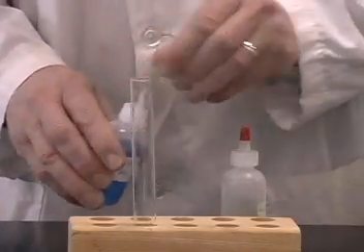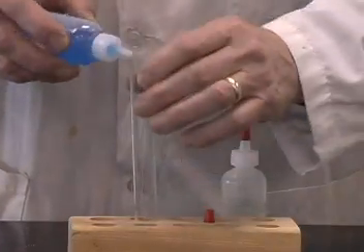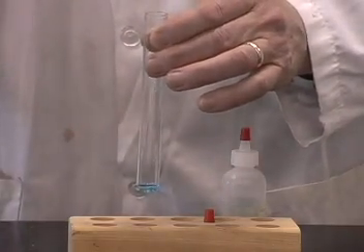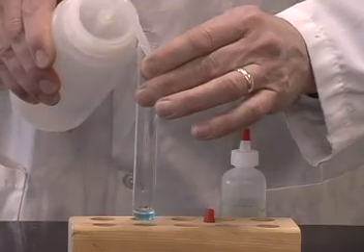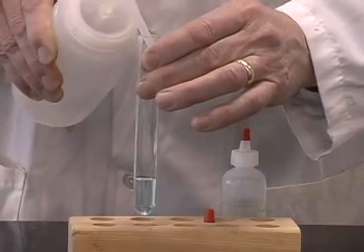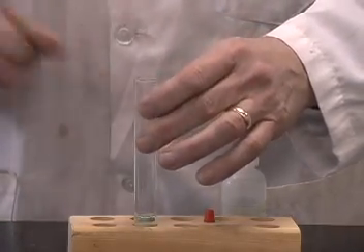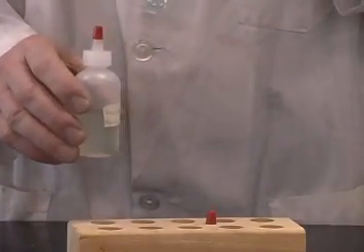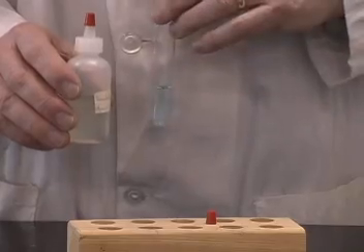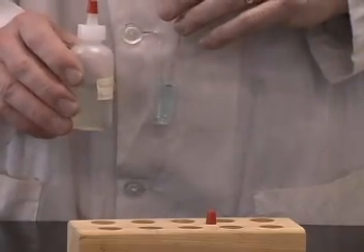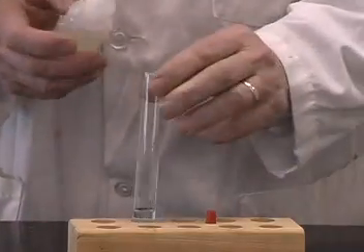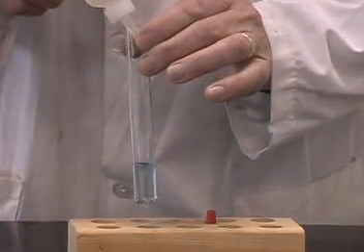So we'll take some copper sulfate, put it into the test tube, and I'm just going to use a small amount, add some water to that so that I have a dilute solution. So you can see that it's a pale blue color against my white lab coat. Then we'll add some of the ammonia solution to that.